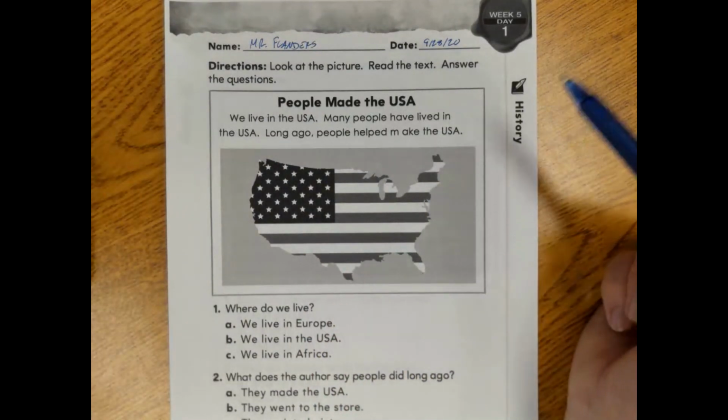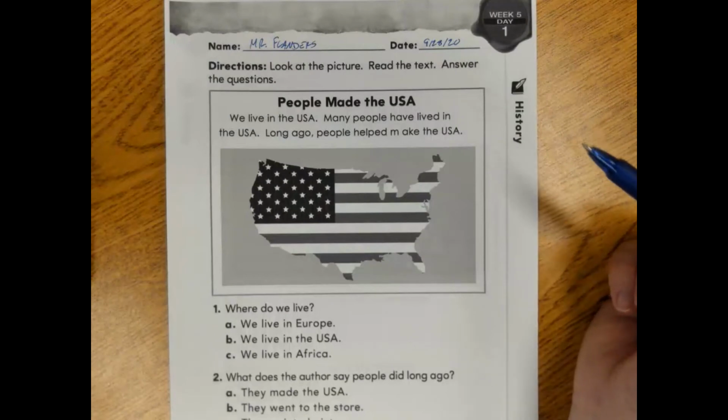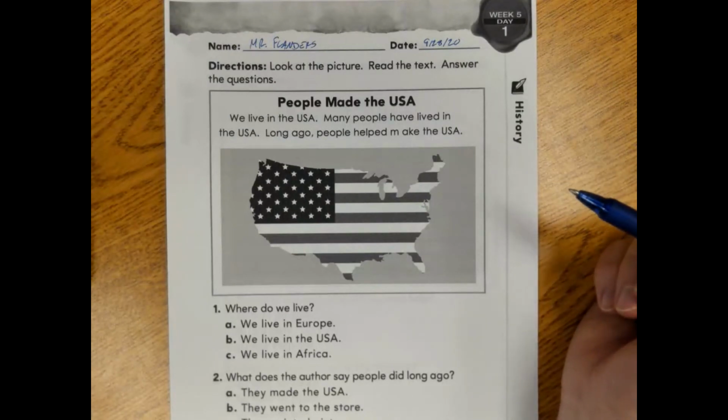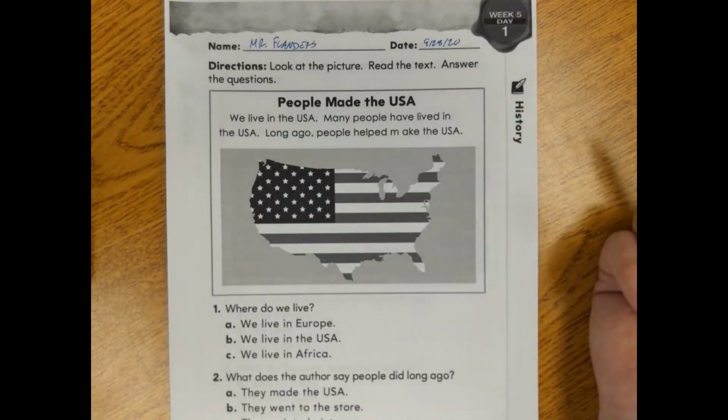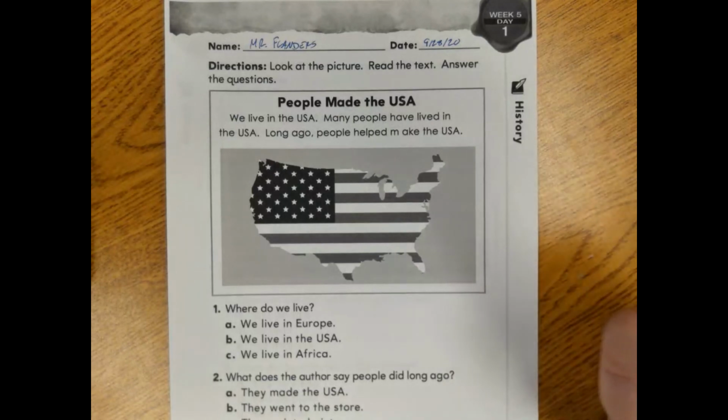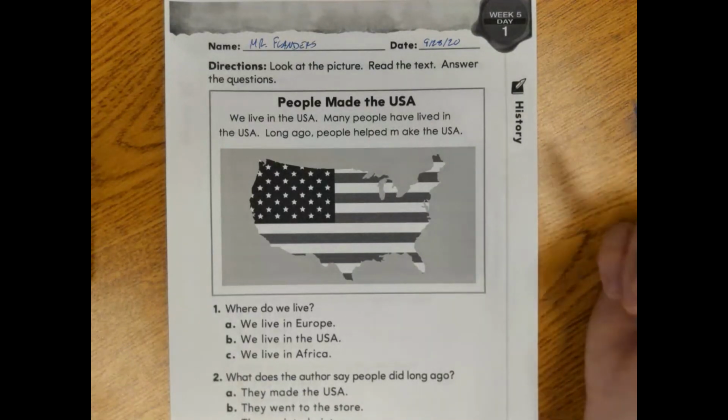And if you think back to the beginning of this video when I was talking about individuals like George Washington who came over from England, okay, he helped make the USA. He's one of the ones who came over from England and said we need our own country, and it's got to be called the United States. So that's what that is.